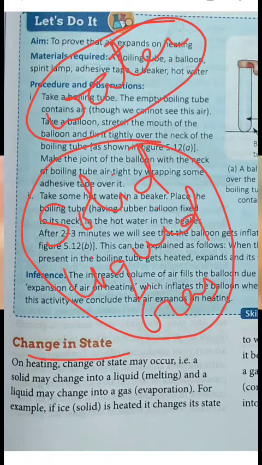So on heating, change of state may occur, that is a solid may change into liquid, and a liquid may change into gas. We might have studied in chemistry also, when a solid substance changes into liquid it is called melting. When a liquid substance changes into gas, it is called vaporization. All these changes of state happen just because of heating.